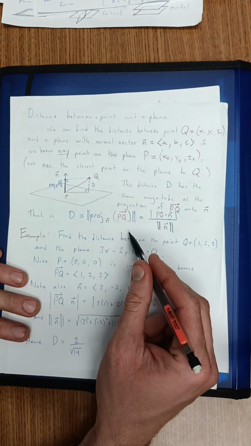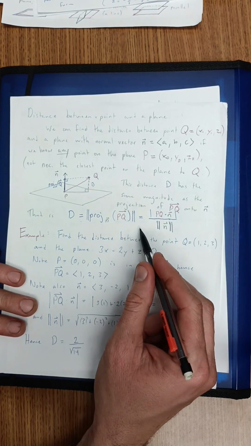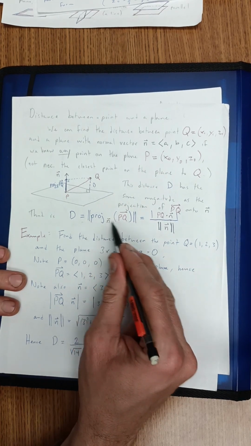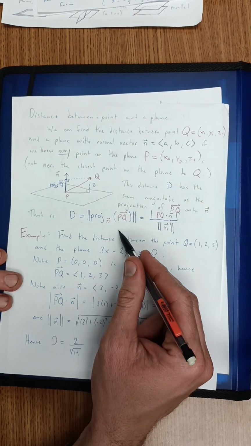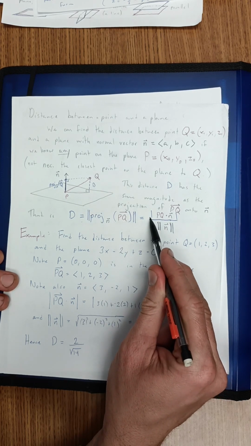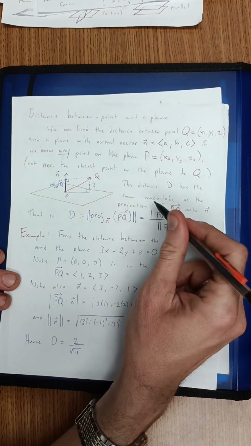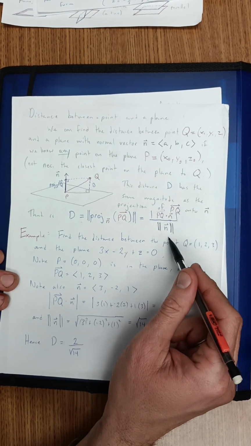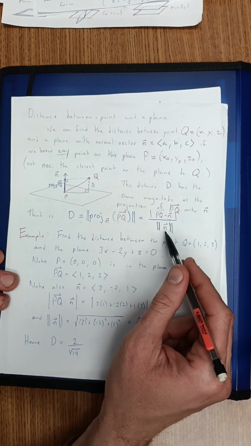What's that? Well, we actually have an equation that goes straight to the magnitude, the component, if you will. And that was the magnitude of the dot product, I should have a hat over it, divided by the magnitude of n itself.